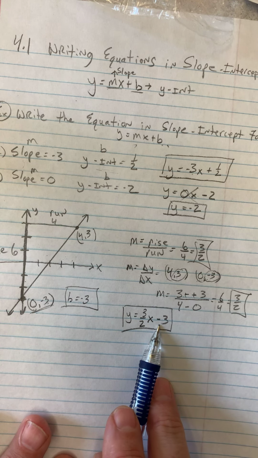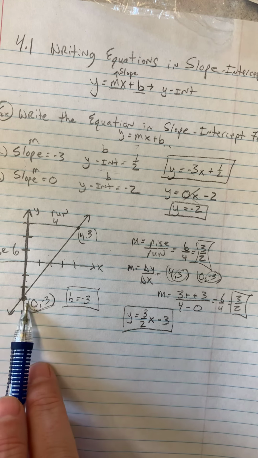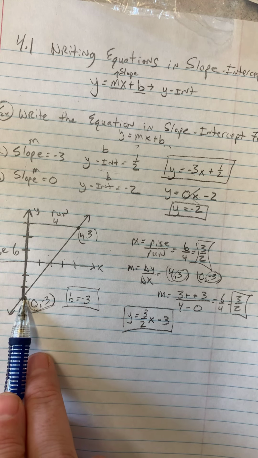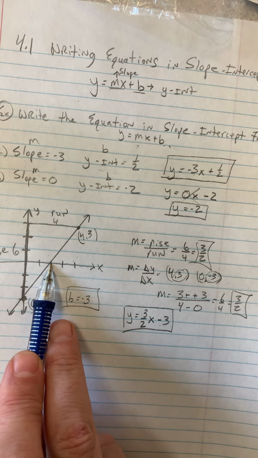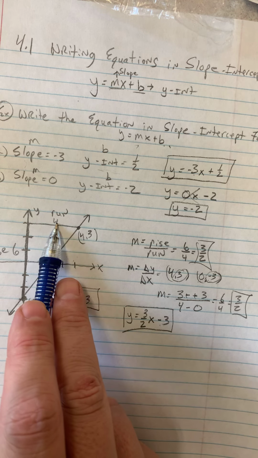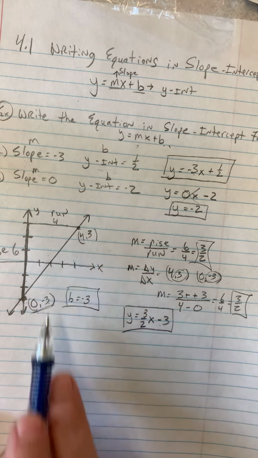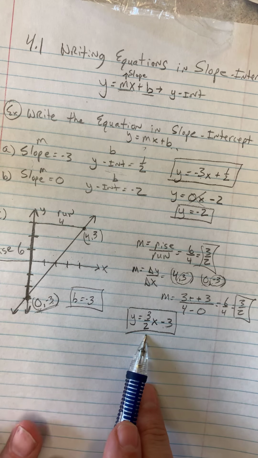If I said to graph this, you would say, well, I need to plot my y-intercept, which is -3, and then I have a rise of 3, 1, 2, 3, a run of 2, a rise of 3, 1, 2, 3, a run of 2, 1, 2. And I certainly get that. We're going to be given the graph, we're going to be writing the equation.